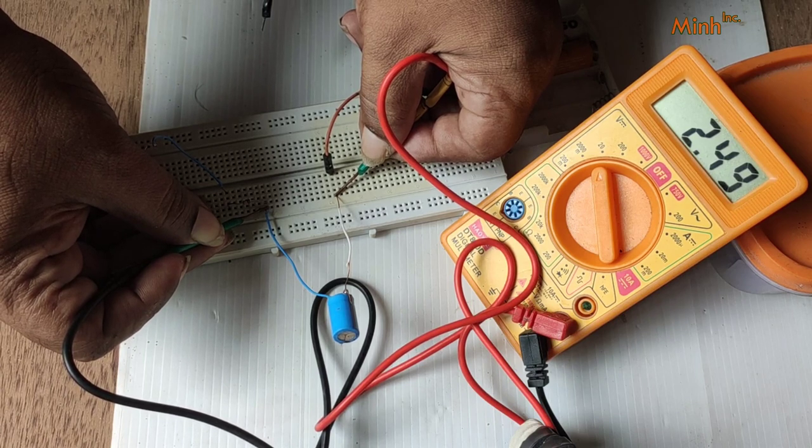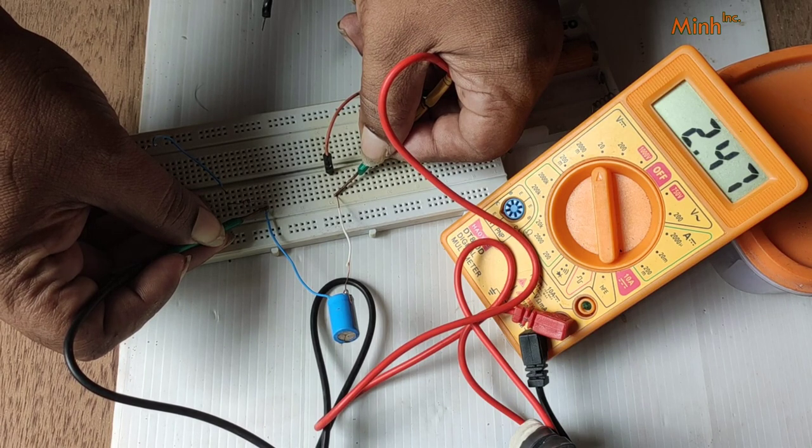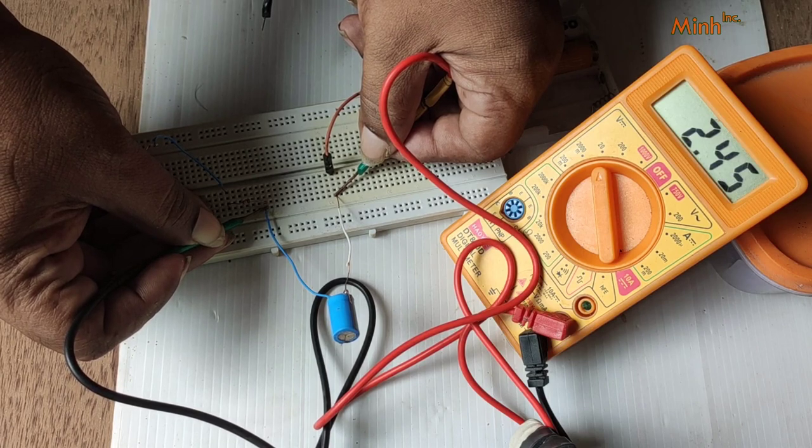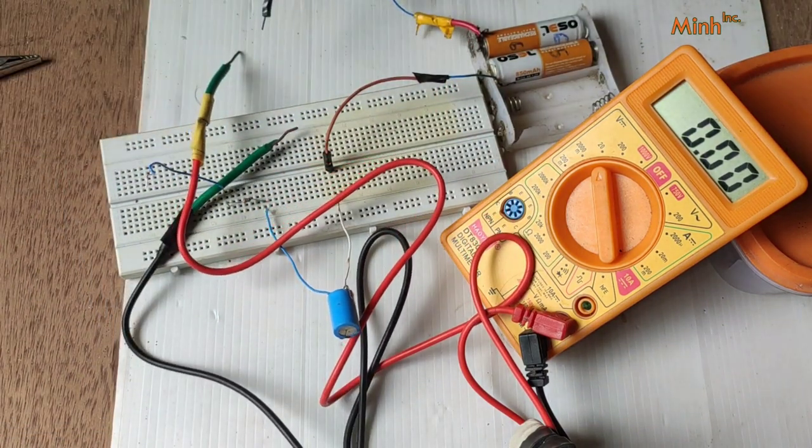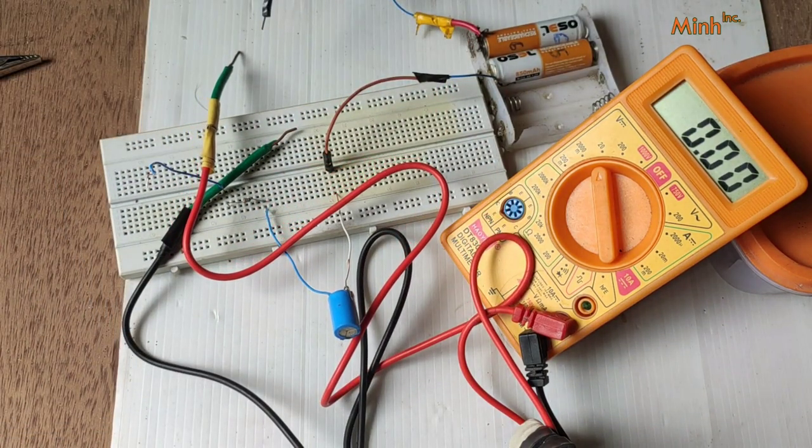This is the rate of discharge. It will discharge slowly. So that is about the capacitor behavior.